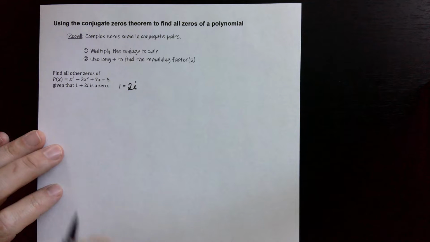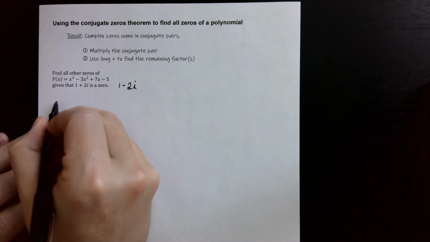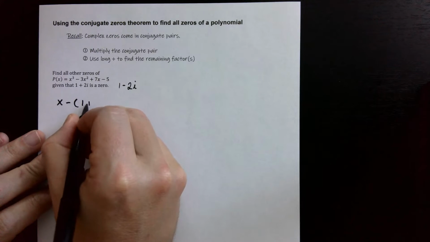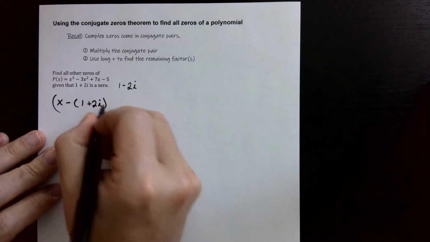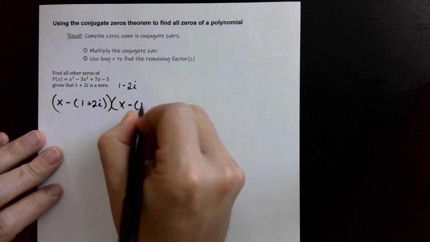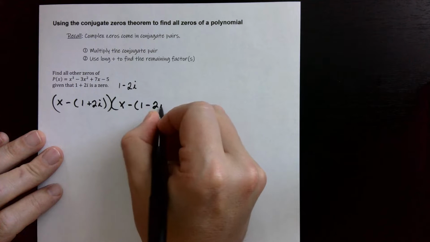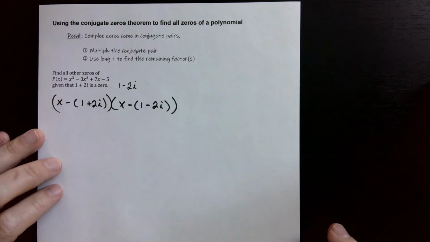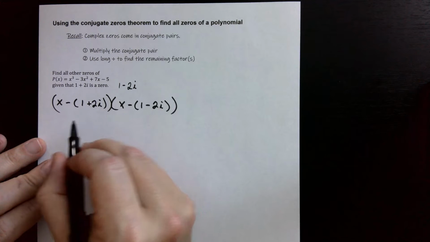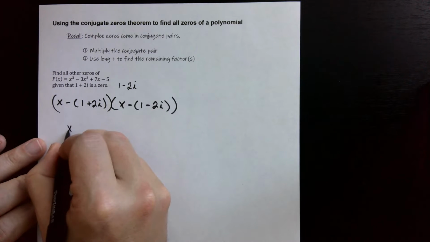do with the rest. All right, so we got x minus (1 plus 2i) is our first factor, and then x minus (1 minus 2i) is our second factor. Okay, so let's multiply this all out. X times x is x squared.